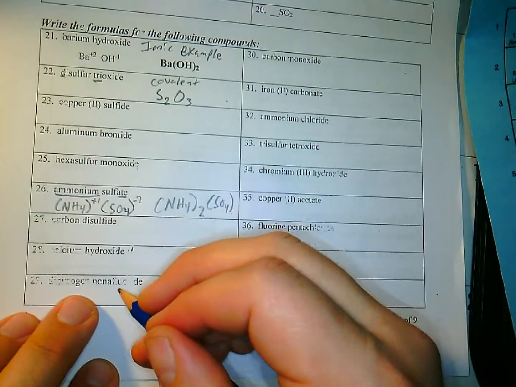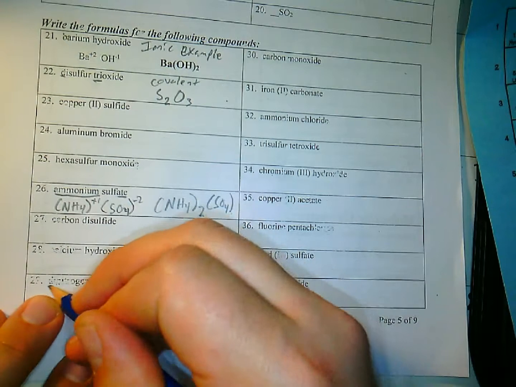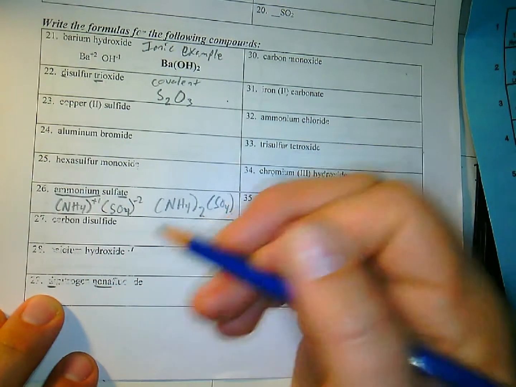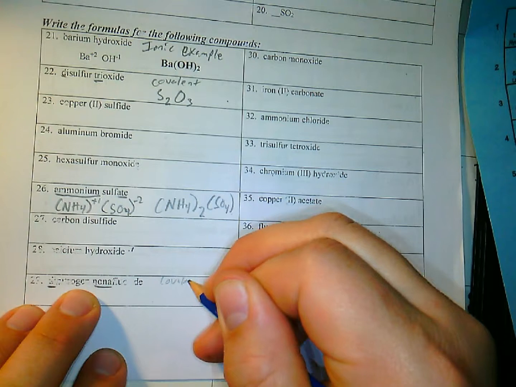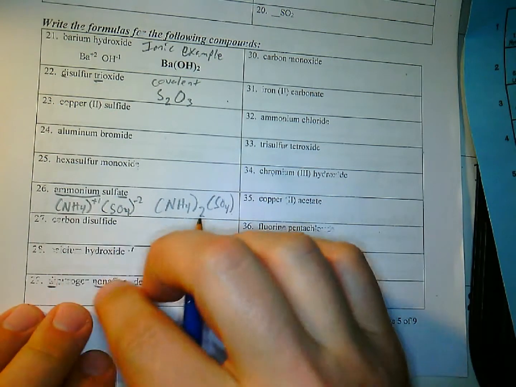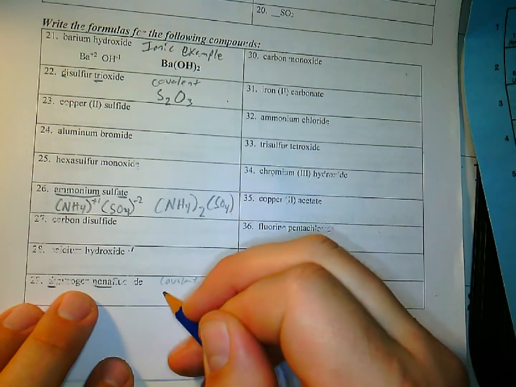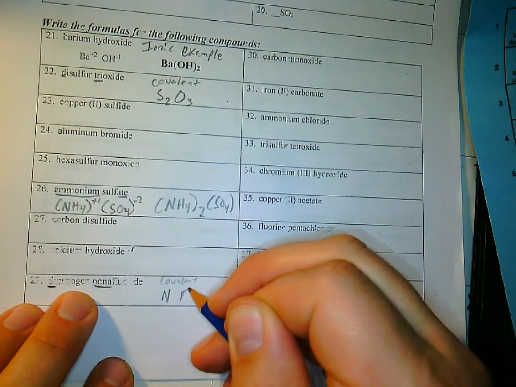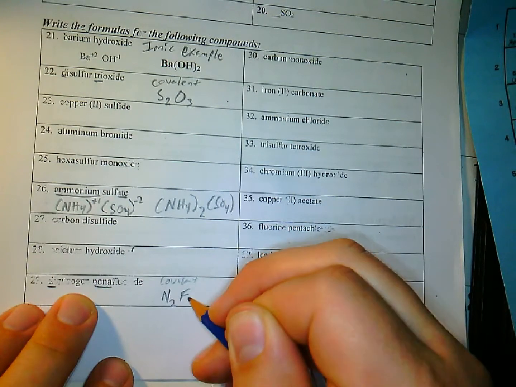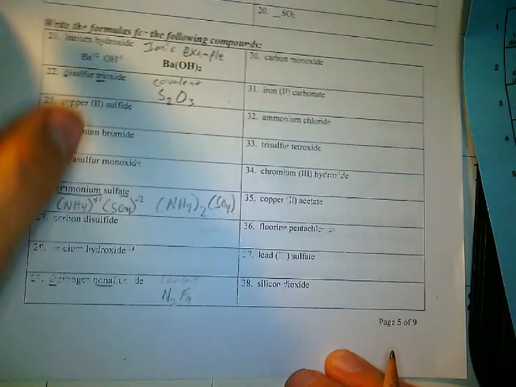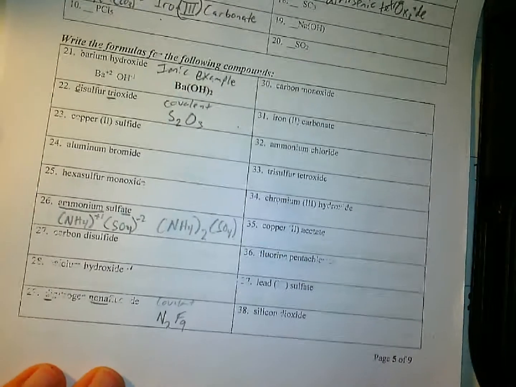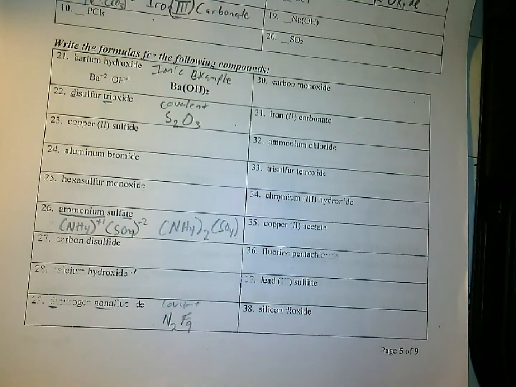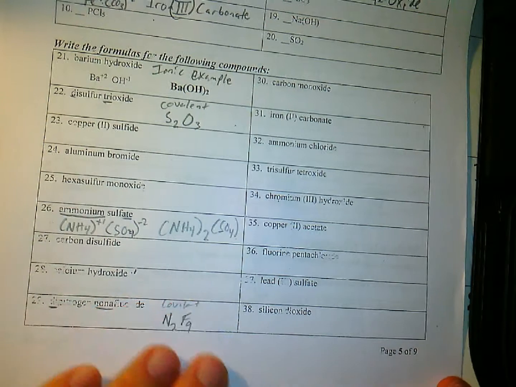Okay, this one here, number 19, you have dinitrogen and nonafluoride. Well, must be covalent because you have di and nona. So nitrogen, fluorine, di, nona. Look, see how easy it is? Alright, so that's all the homework for day 2, pages 3 and 5. Good luck, get her done. It's not that hard. Actually, let's do one more.